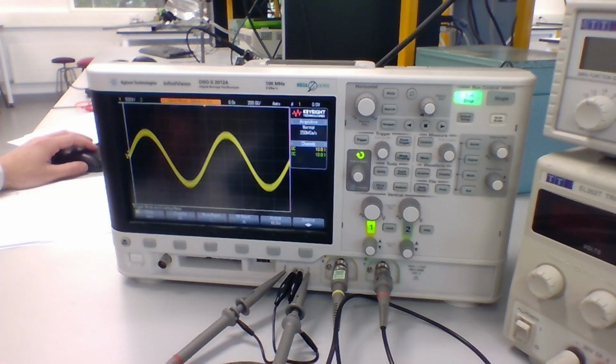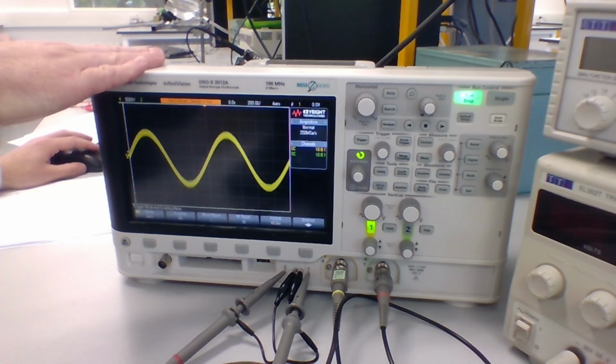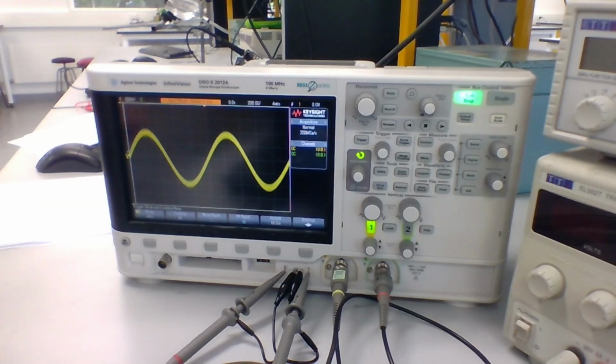In these oscilloscopes, this filter is based at a 50 kilohertz cutoff. So anything above 50 kilohertz is going to get cut off. Anything a bit below 50 kilohertz will also get a little bit reduced as well. So just be careful with this.